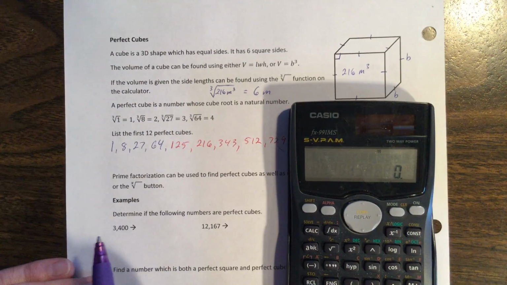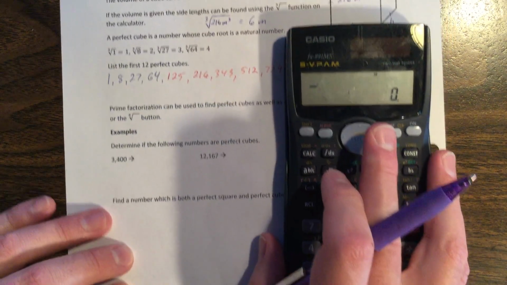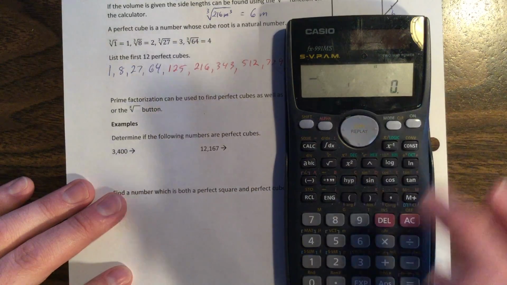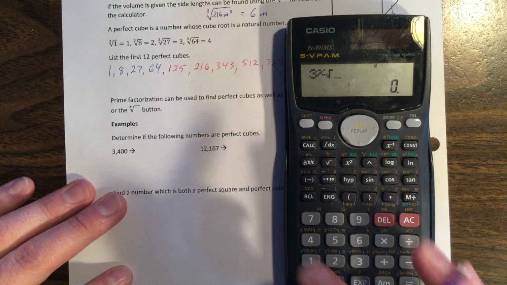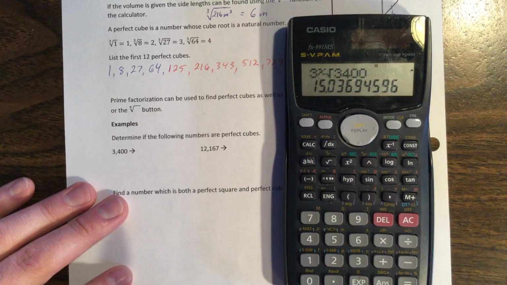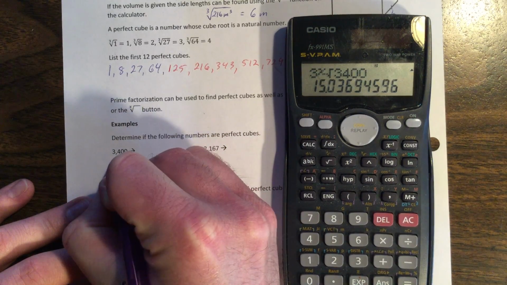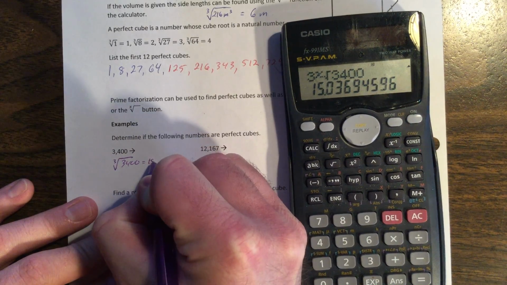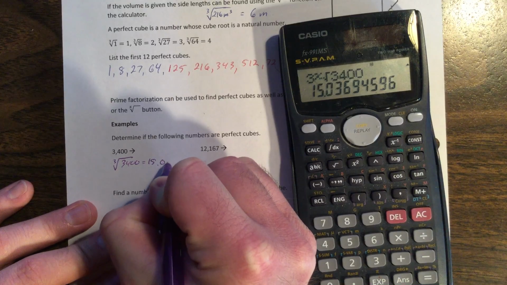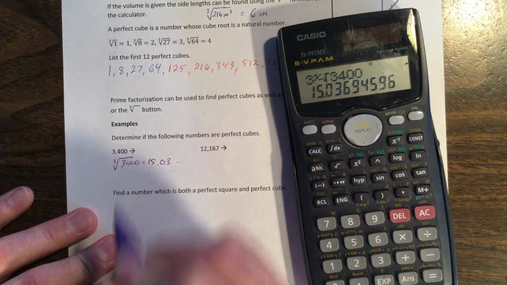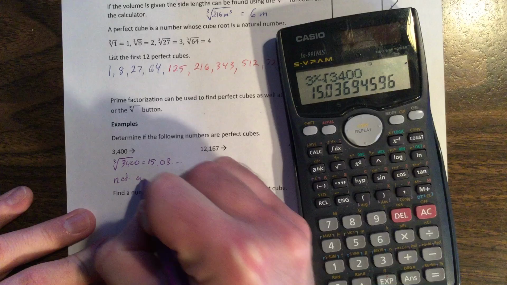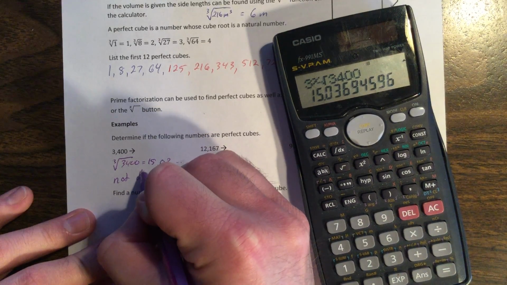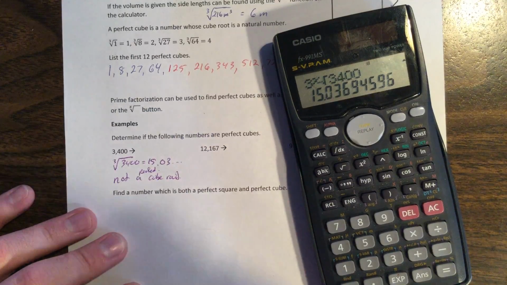Okay. So to determine if something is a perfect cube, let's take a look here. 3400. Again, I just shut my calculator off. 3 root 3400. This gives us a decimal. So the cube root of 3400 gives us 15.0, well, 3 and then a whole bunch more decimals. So this is not a perfect cube.